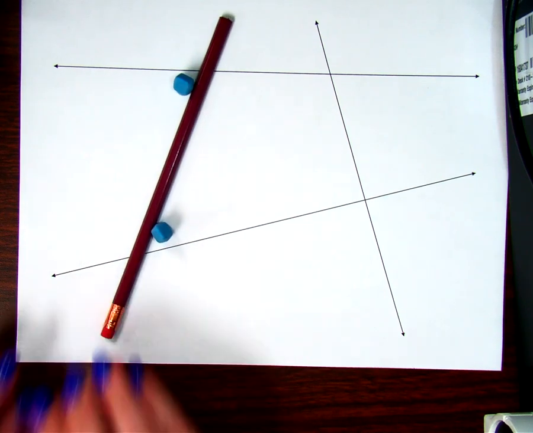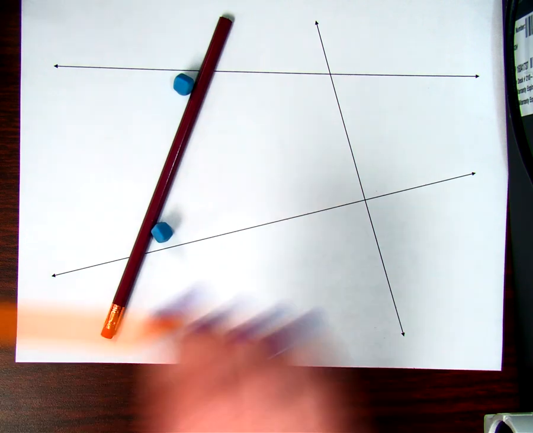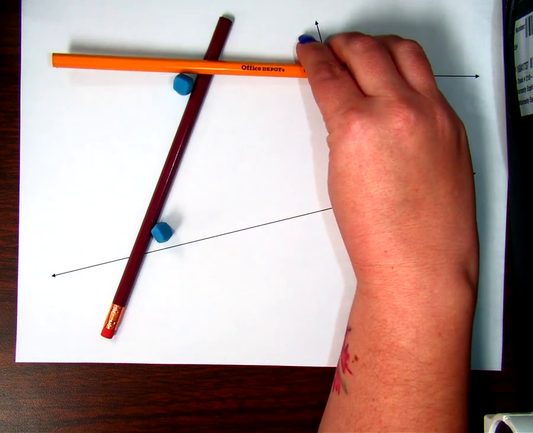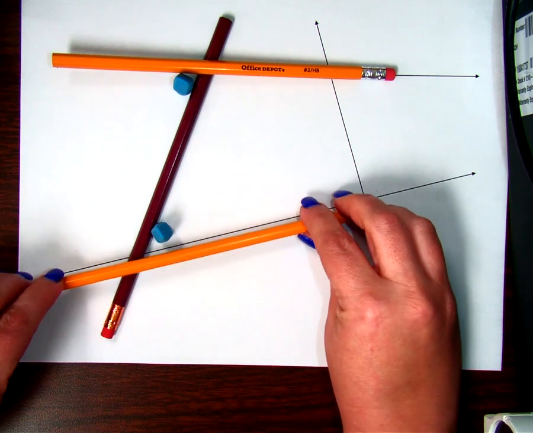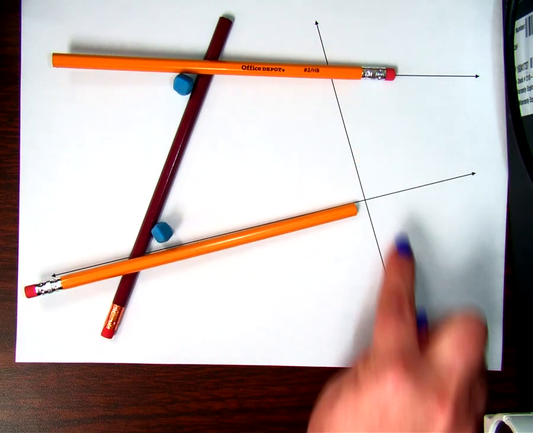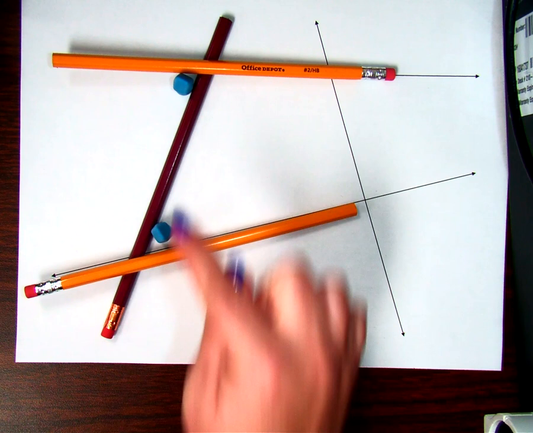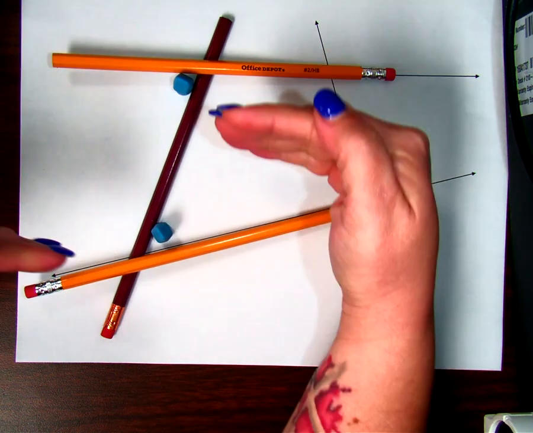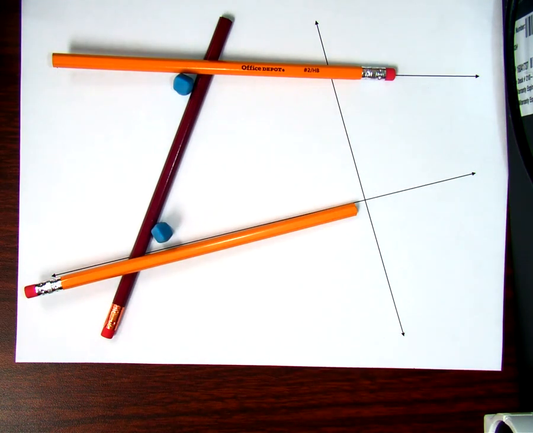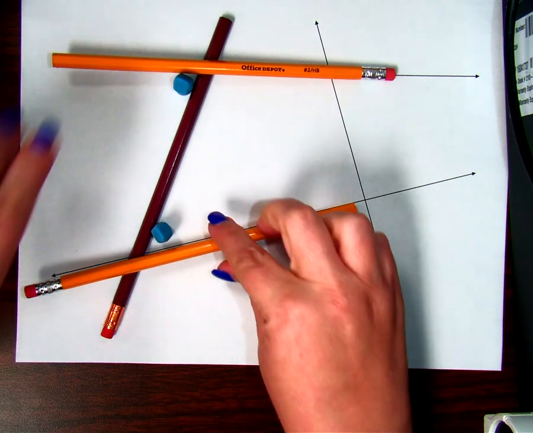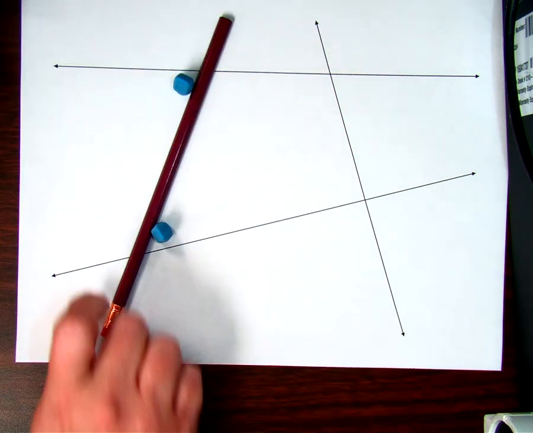That becomes the transversal. And then these other 2 lines are what we use to see if they're interior or exterior. And we don't care about this line over here at all. So I can see these 2 are in between the 2 yellow pencils, so they're interior. They're on different sides of the maroon pencil, so they're alternate interior angles. Okay, let's look at another one.